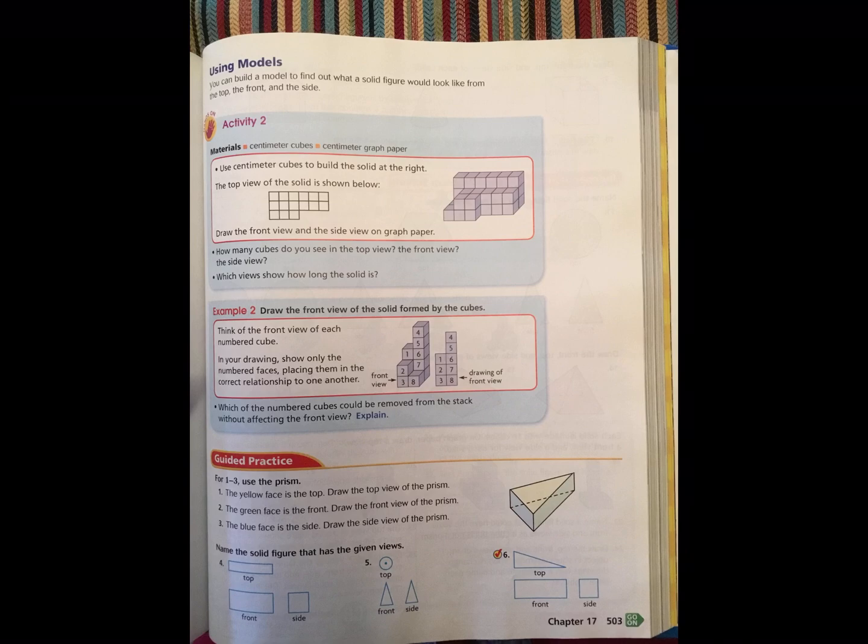For number 5, our top view is a circle with the center. So we can see the center as well as the edge of the circle. That's important. Our front view is a triangle, and our side view is also a triangle. This is showing us a cone.